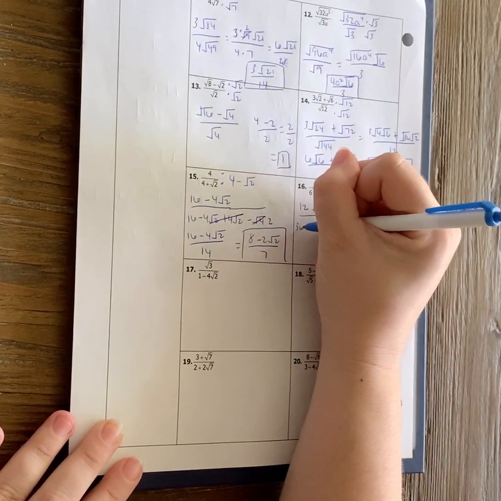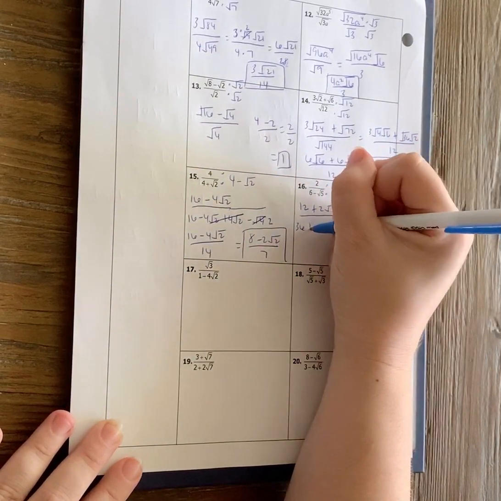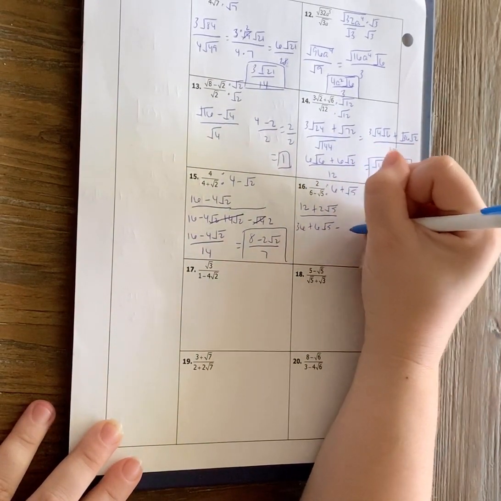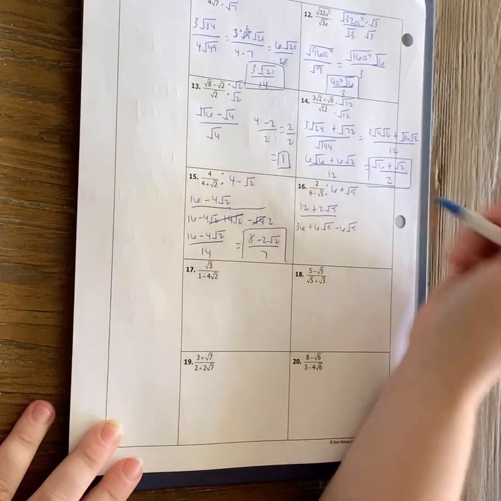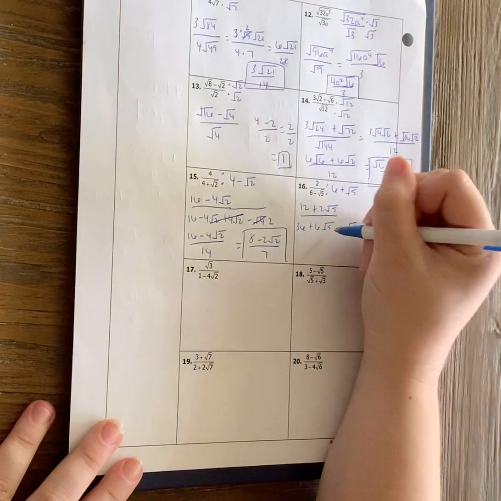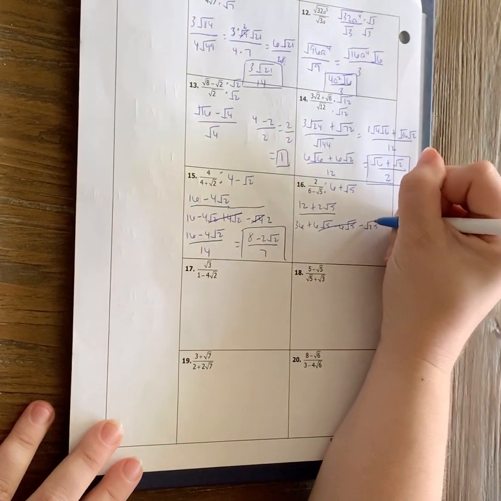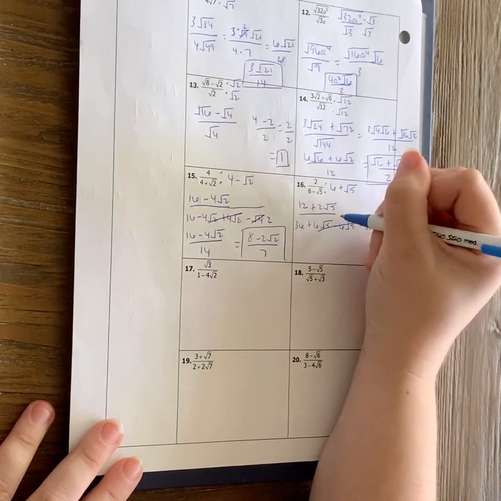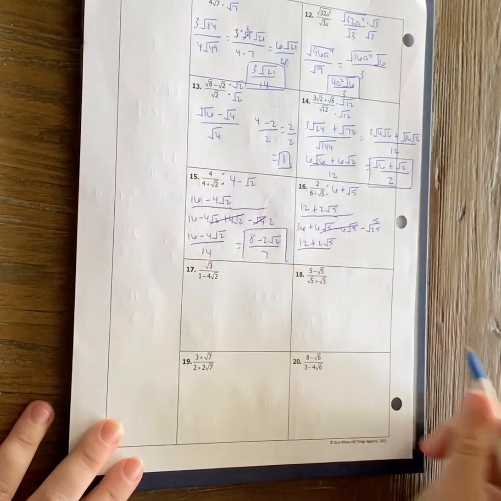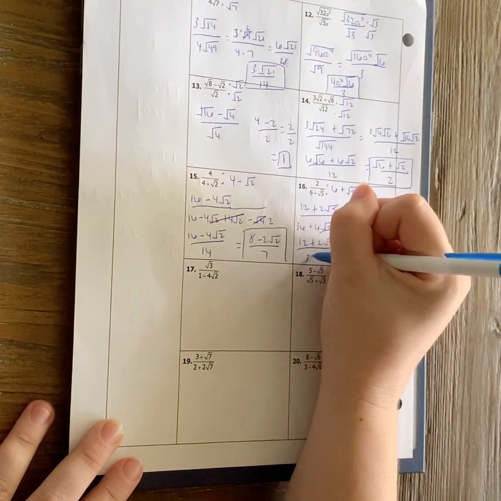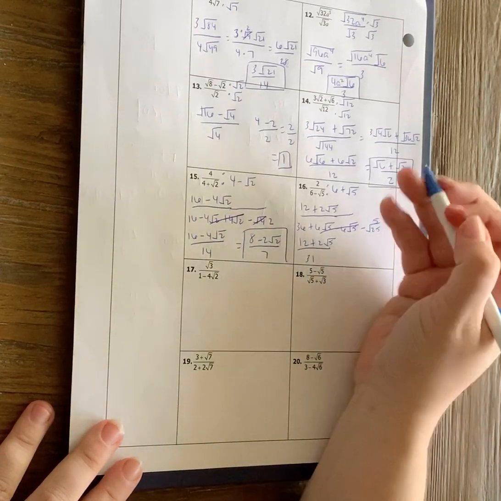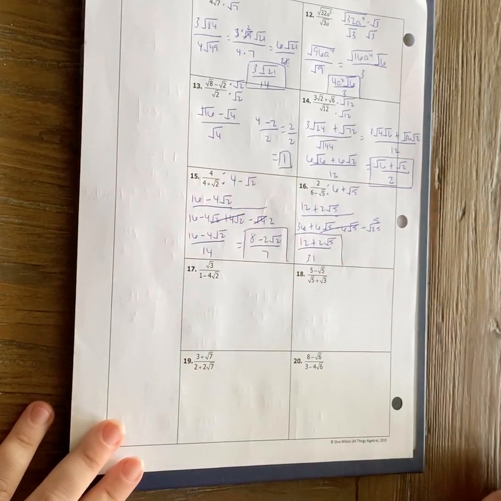6 times 6 is 36. 6 times the square root of 5 is 6 square root of 5. Negative square root of 5 times 6 is negative 6 square root of 5. Negative square root of 5 times the square root of 5 is negative square root of 25. Okay, these cancel. Square root of 25 is 5. So this turns into 12 plus 2 square root of 5 over 36 minus 5 is 31. Okay, those numbers do not simplify because 31 doesn't divide by anything. So that's your final answer.